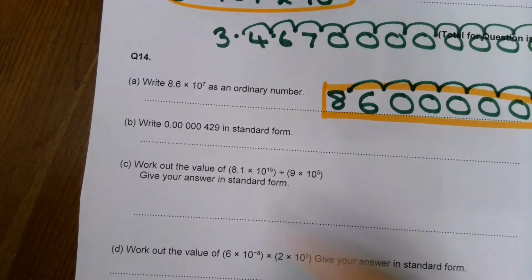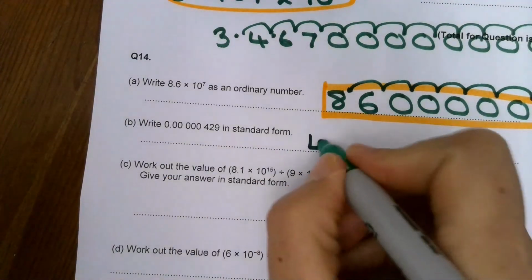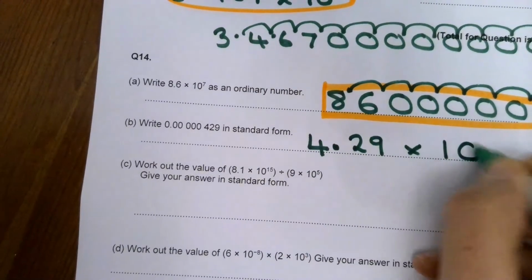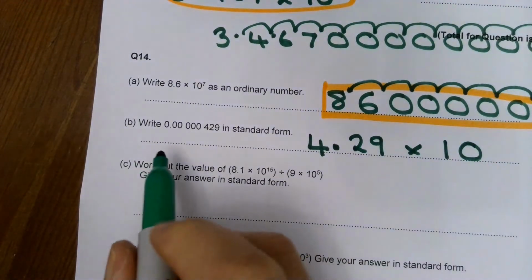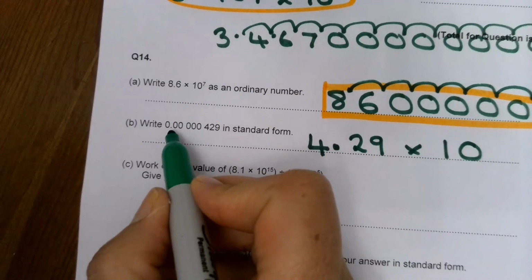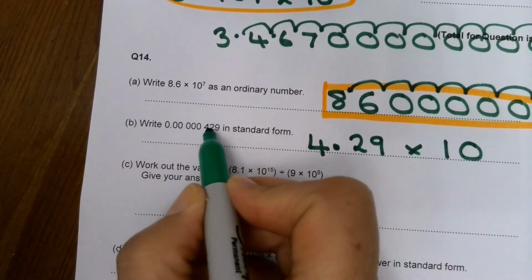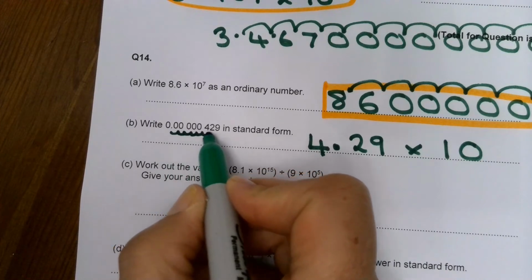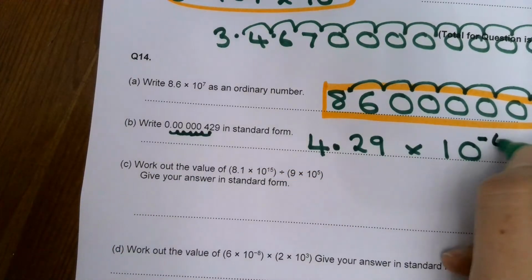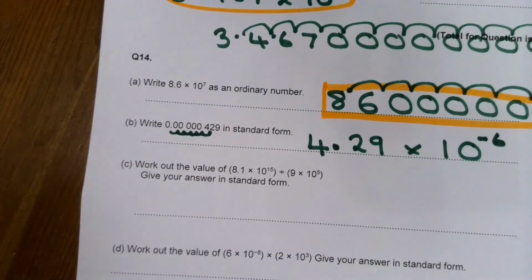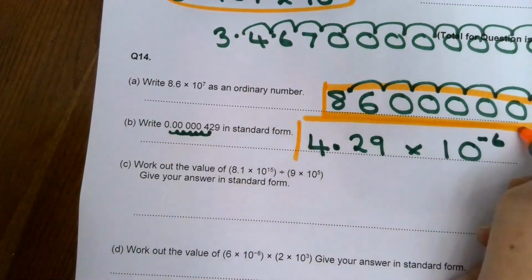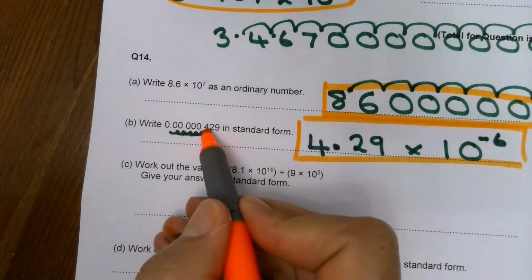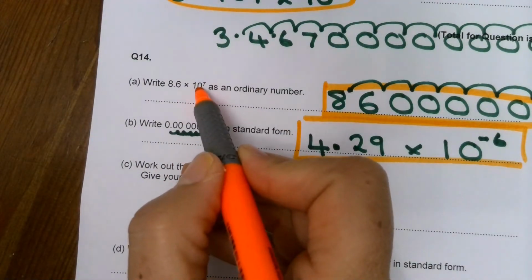Okay, write this in standard form. Well, my first number has to be between 1 and 10, and I've got to work out how many times I move the decimal place. To get the decimal place in front of the 4, I'm moving it 1, 2, 3, 4, 5, 6 times. But it'll be a negative power because my number is a tiny number less than 1. Negative powers for numbers less than 1. Positive powers for numbers greater than 1.